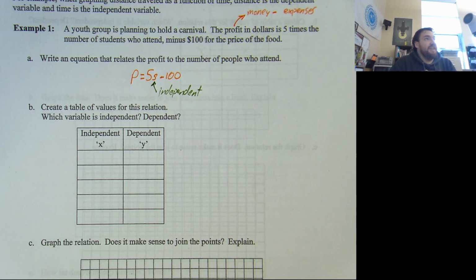Well, I'll say it this way. This is what is fluid. I mean, obviously you can't control the students that come to your party, but you have more control over the students that come to your party than you do the profit that you're going to make. Profit is entirely wrapped up in the students that show up.